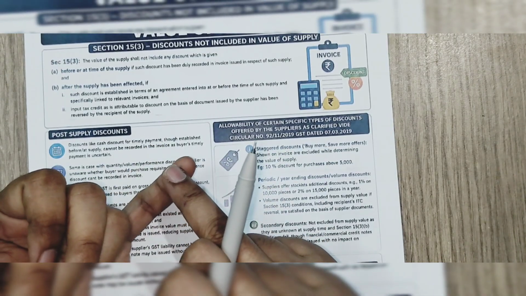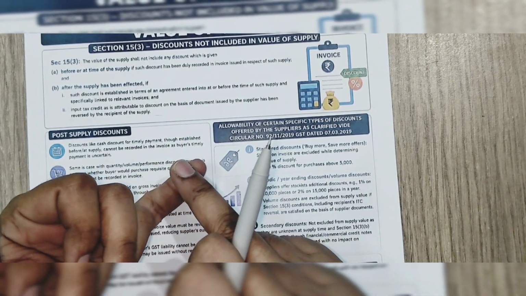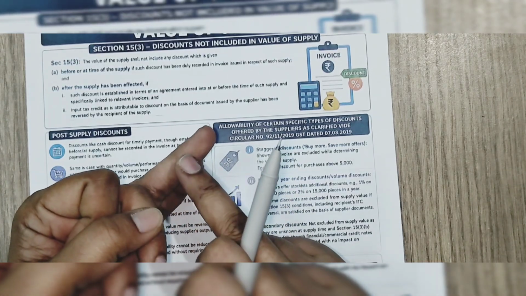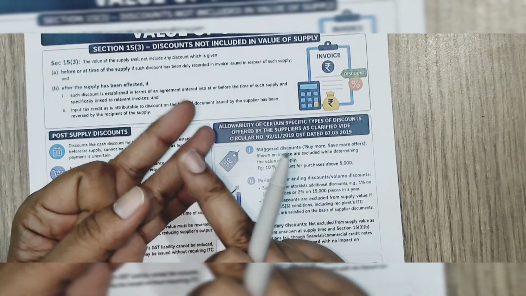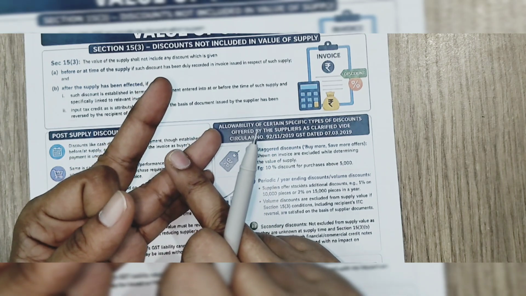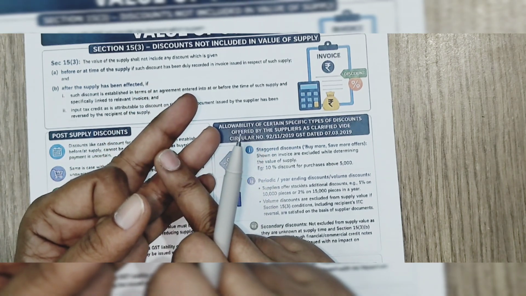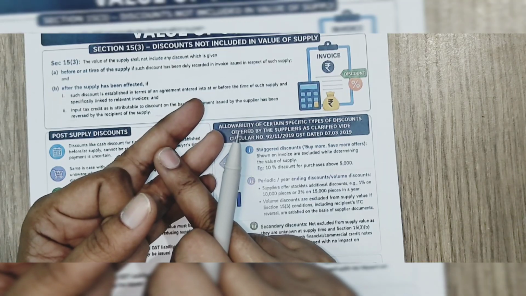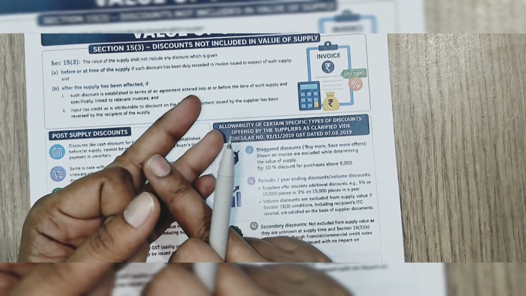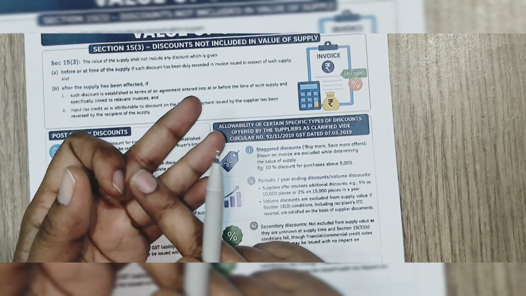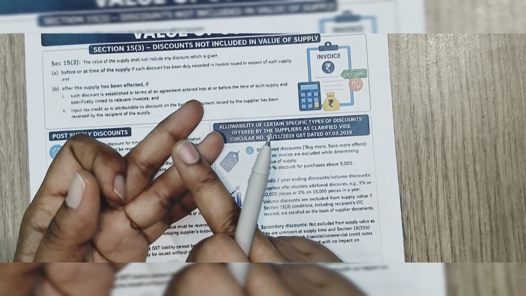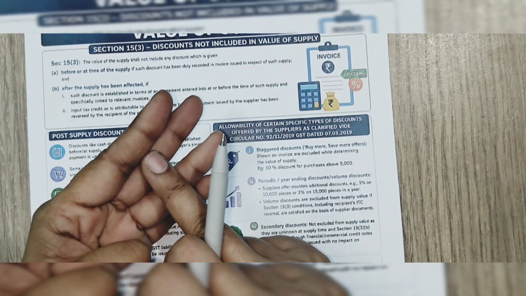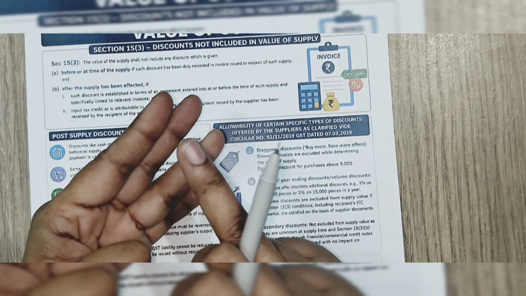So what is Section 15.1? There should be a supply between unrelated persons, and price is the sole consideration. Second, with the transaction value, you have to add any duties if you have collected, any incidental expenses, or any subsidies directly linked to the price. And if you have paid any third party on behalf of your supplier, you have to add that also.